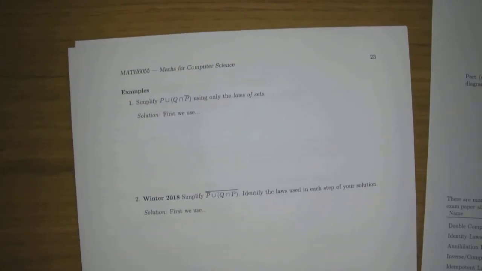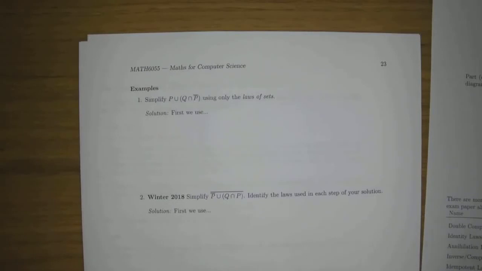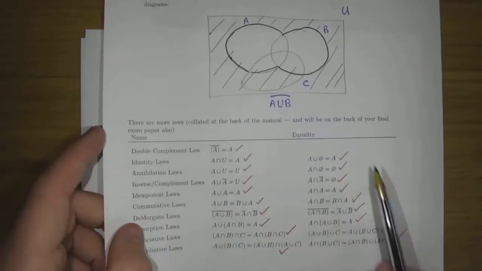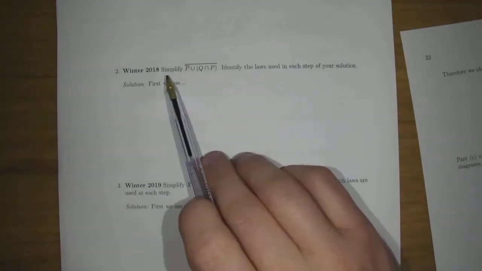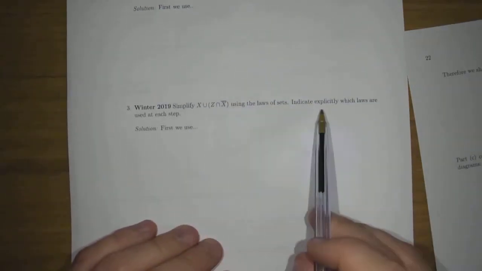Okay, so this is what these questions look like. We'll do 3 examples here. Simplify this object using only the laws of sets. These are the laws of sets. Similar story, simplify this, identify the laws used in each step. Simplify this, indicate explicitly which laws are used at each step.